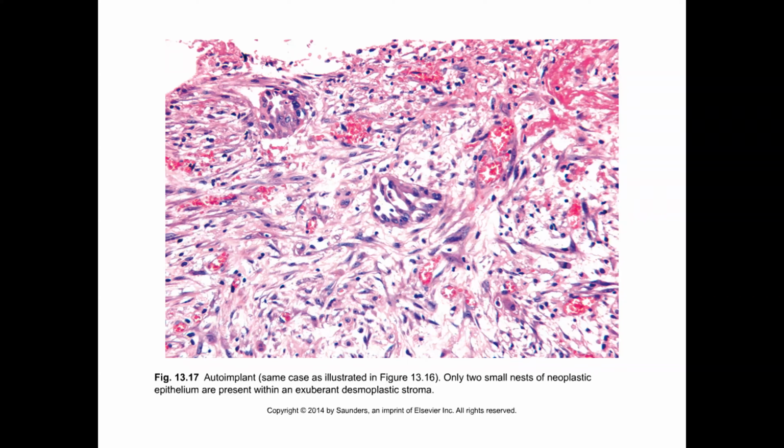As we look at higher magnification at this implant, we can see this desmoplastic tissue surrounding it with lots of granulation tissue type vessels and streaming myofibroblasts with these nests of tumor present.